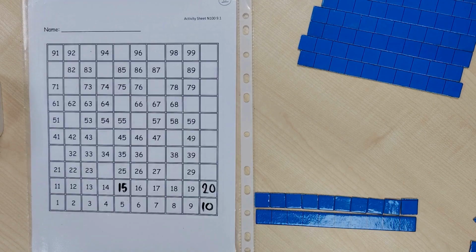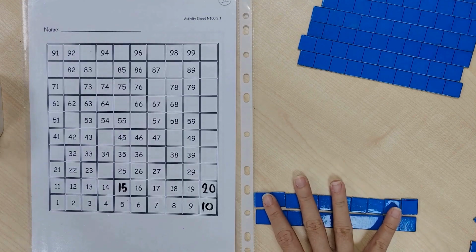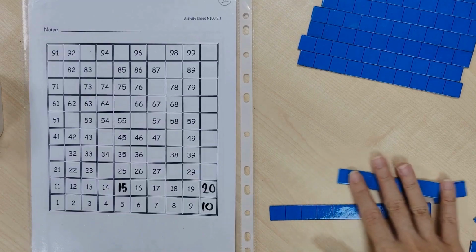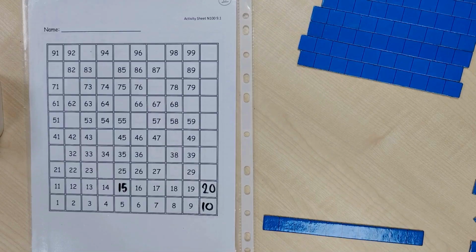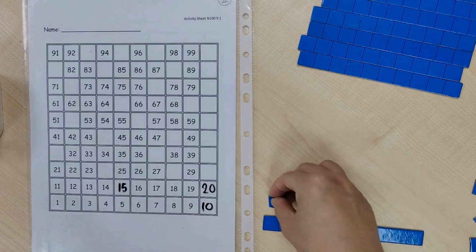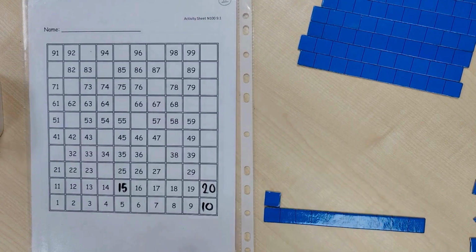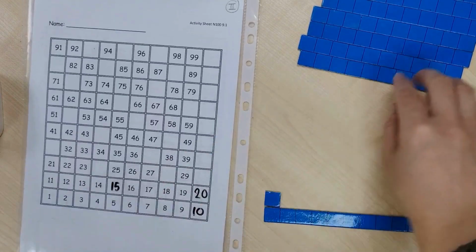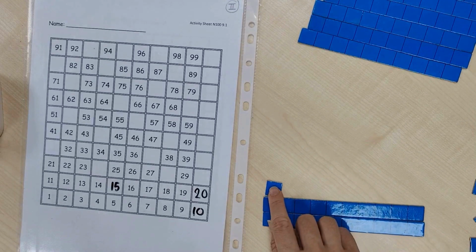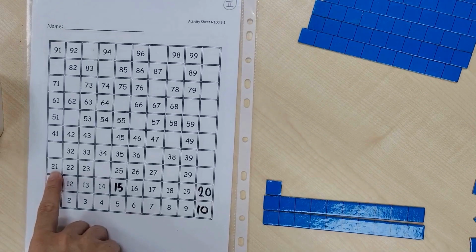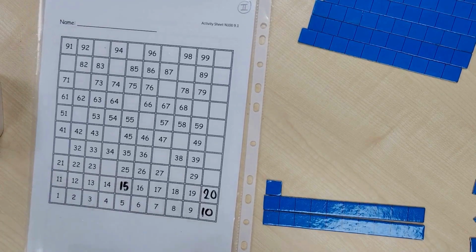For example, I can count in tens. I know that I can use sticks of 10 and count in tens. I have 10 and 1 being 11. 2 sticks of 10 and 1, 21.